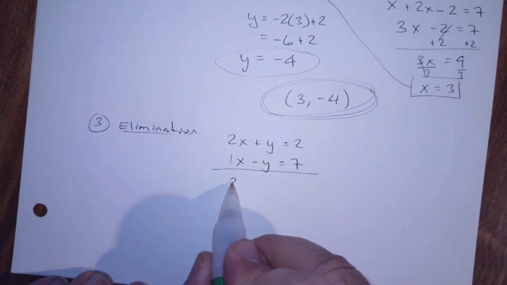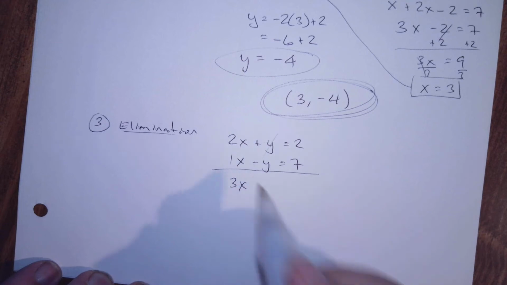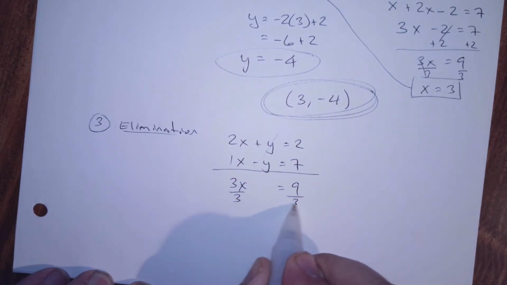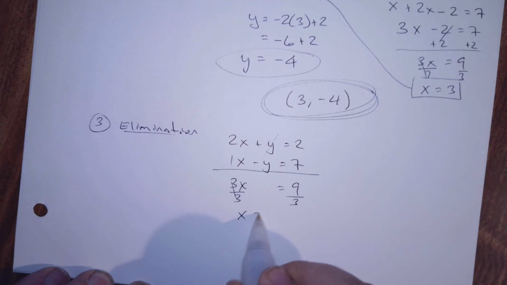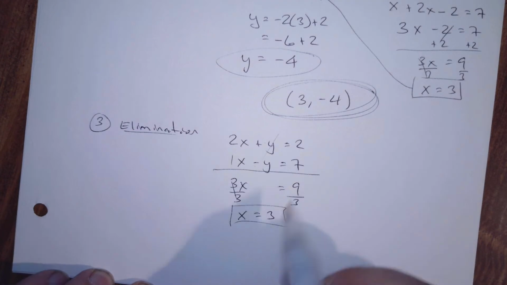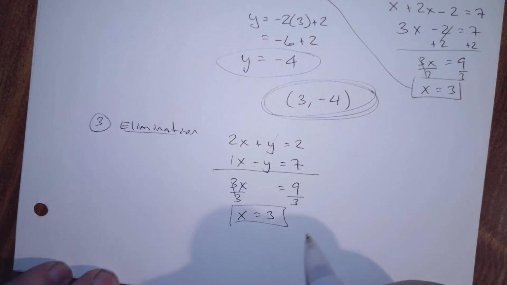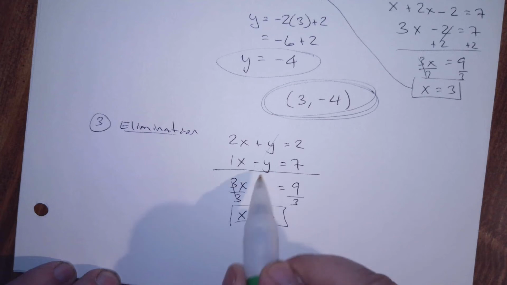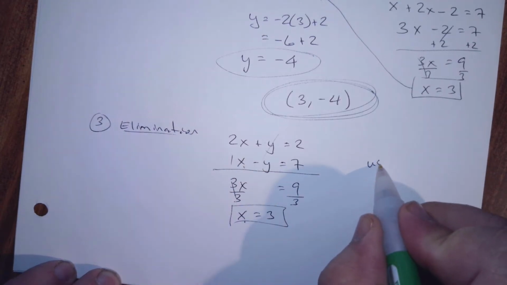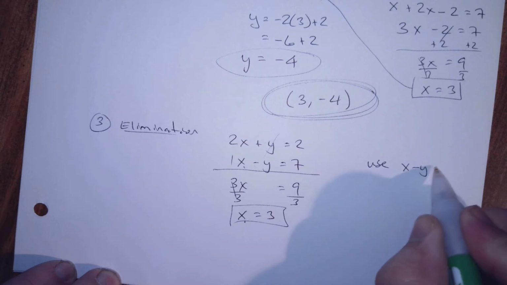2x plus 1x is 3x. The y's cancel. Divide by 3. So x is equal to 3. So that seems to always be true. So now I pick another variable. So I look back here. Which equation do I want to use? I know x is 3. So I'm going to use the second one. I'm going to use x minus y equals 7.